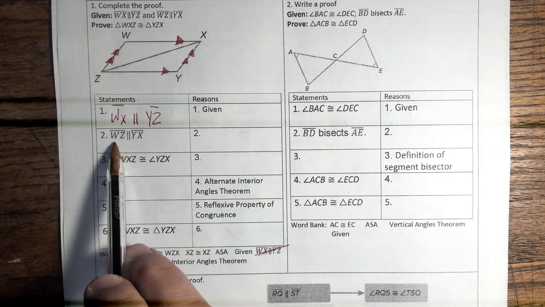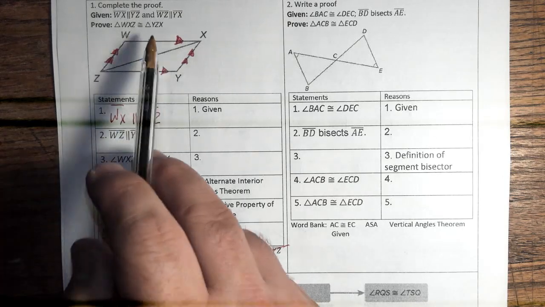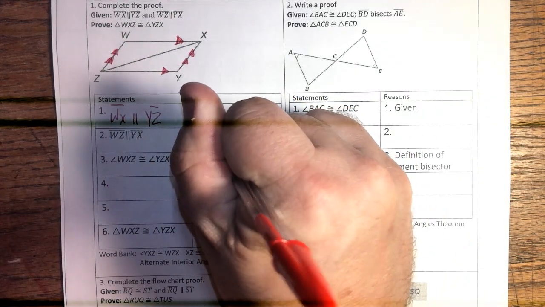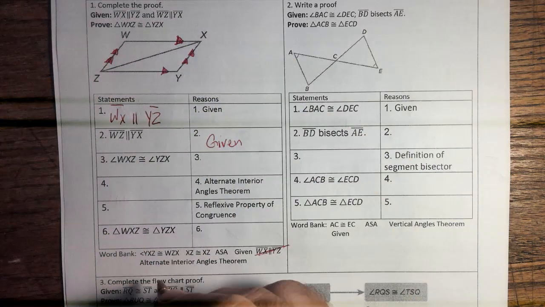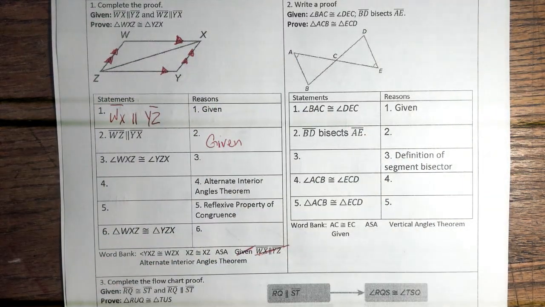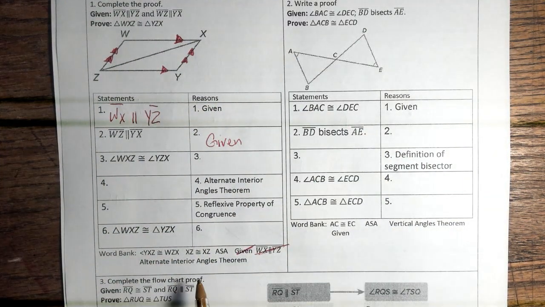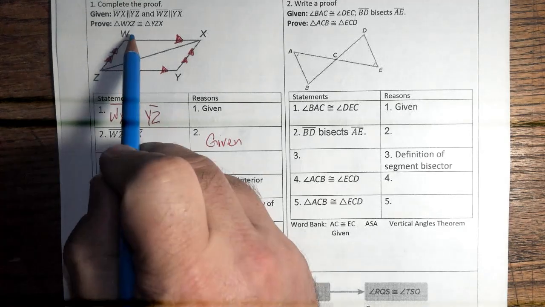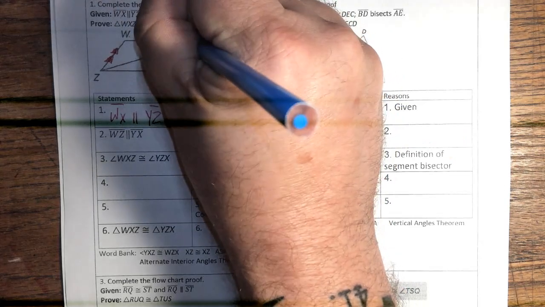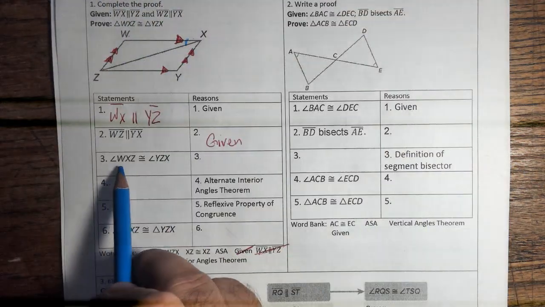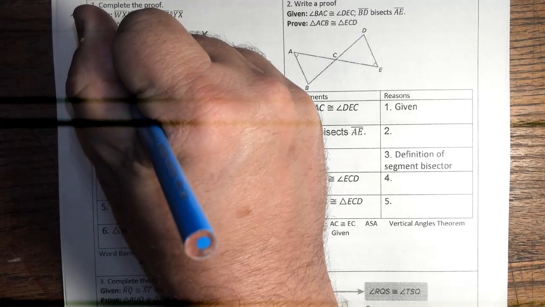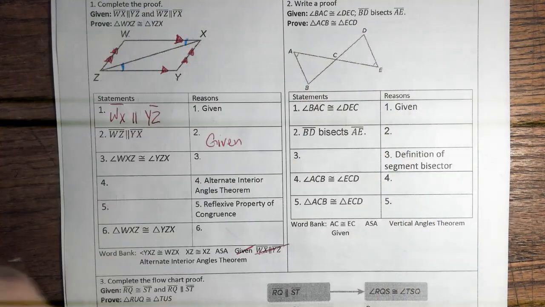Number 2 is that WZ is parallel to YX, and that was given. Number 3, WXZ. So these two angles are congruent.